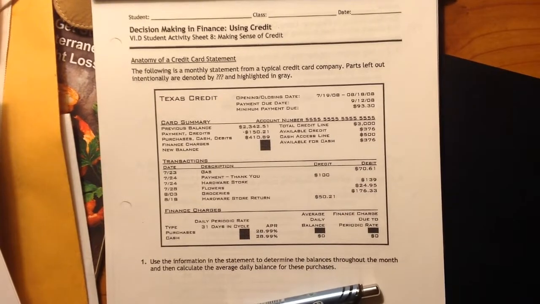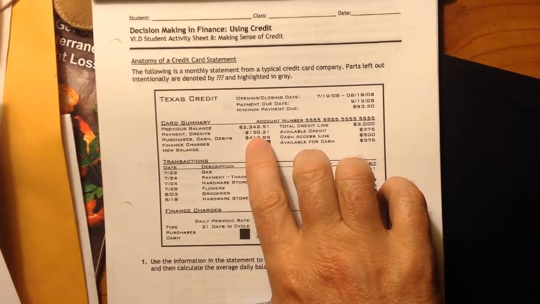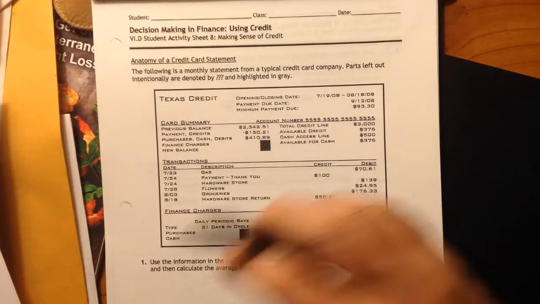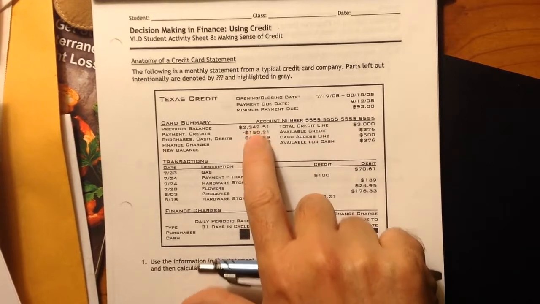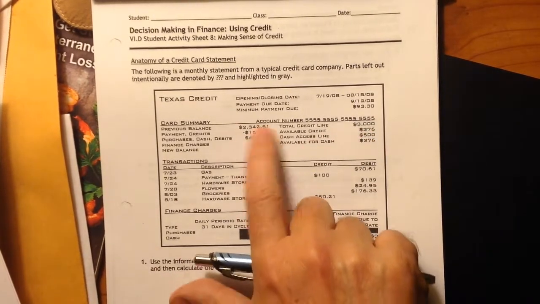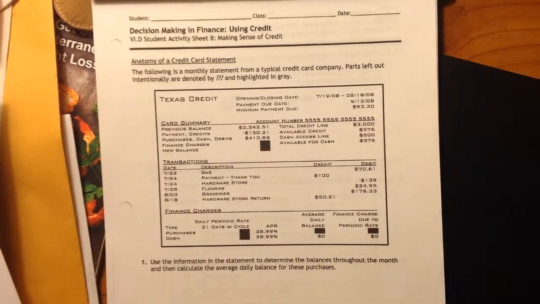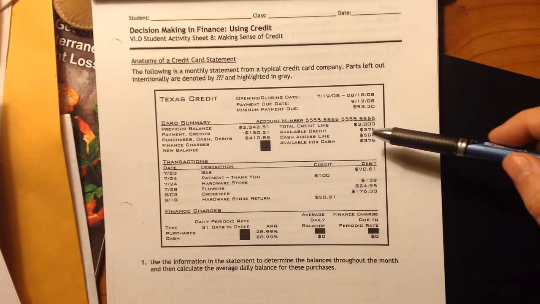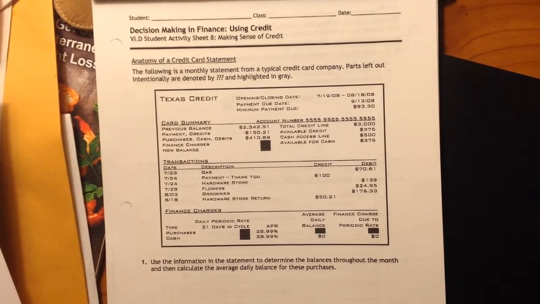So their balance is going to increase because they added over $400 and they only take off about $150. They have a total of $3,000 on their credit line, so they're getting pretty close to that limit. When we add in another $250 or so, that's going to put them around $2,600. So they're getting close to their credit limit. Available credit $376, cash access line $500, available for cash $376.